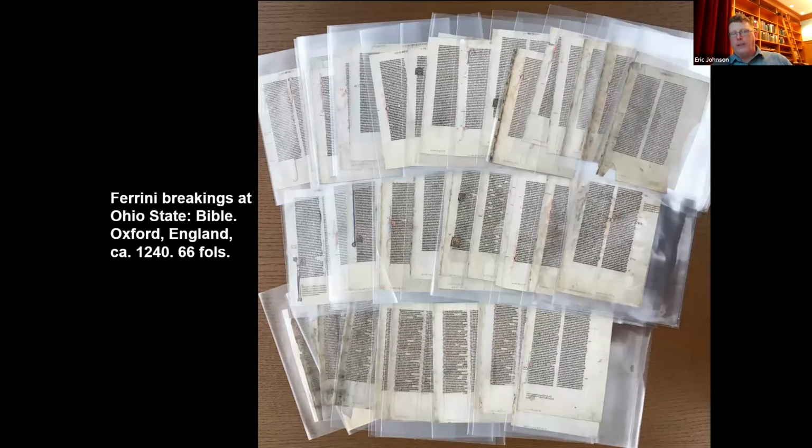This is widely dispersed. I would say I probably see 3 to 4 leaves of this for sale on eBay every year. So those are still kind of distributing out from whichever centers they're at now. This is not everything Ferrini gave us, but some of his business partners'. It gives you some sense of the large stock of Ferrini leaves that are sitting here at Ohio State waiting for reconstruction projects.